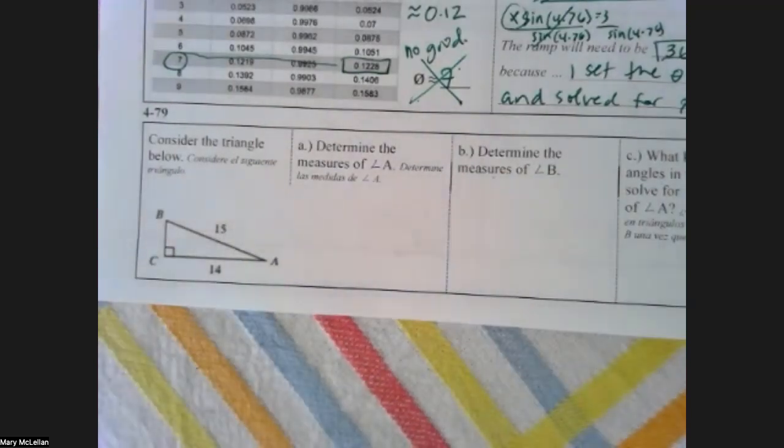Next problem, 4-79. We consider the triangle below. We need to determine the measure of angle A. Now, we know that we'll be dealing with cosine because we have opposite of A. It's over here. This is adjacent, and this is hypotenuse.